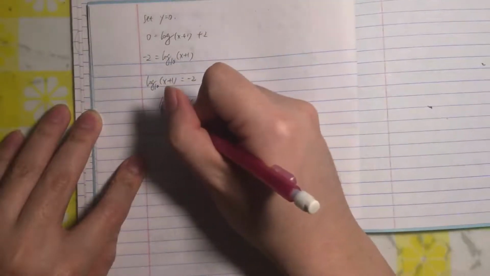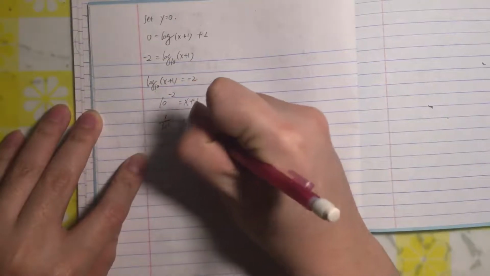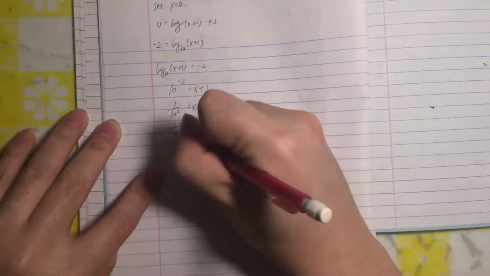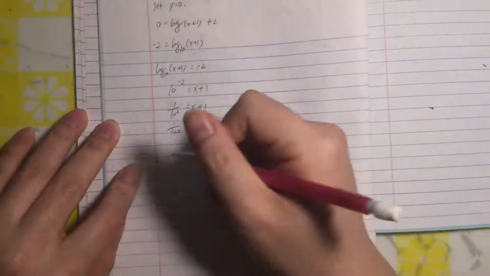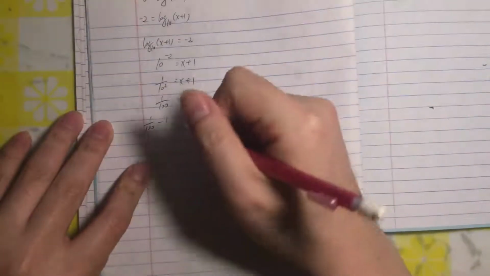Then here, 10 to the power of -2 can be rewritten as 1 over 10 squared. 10 squared is 100. Next, we can subtract 1 from both sides. We get 1 over 100 minus 1 equal to s.